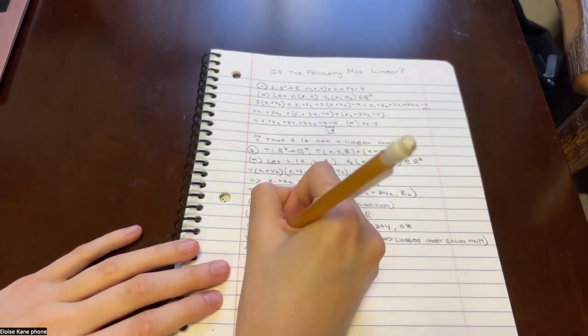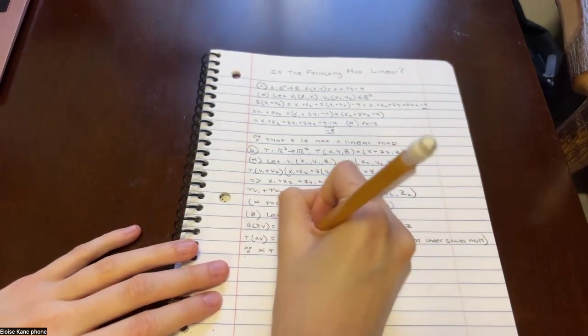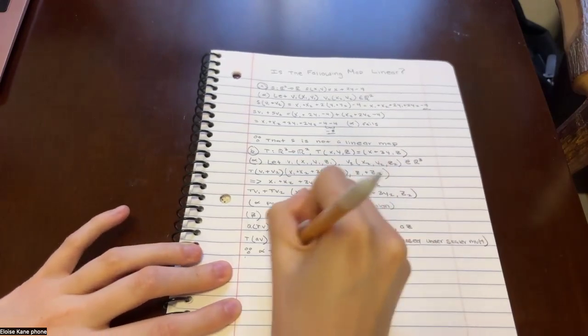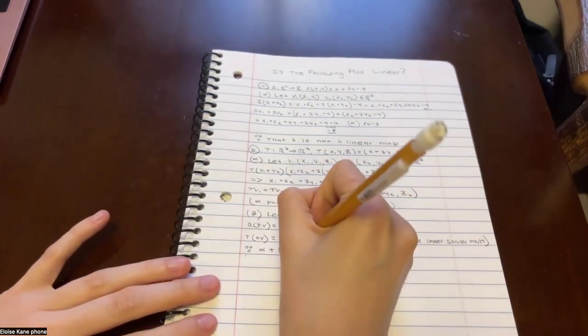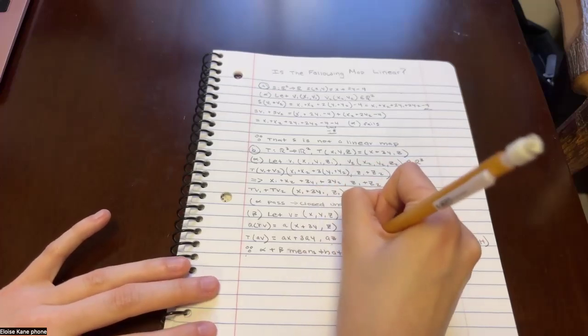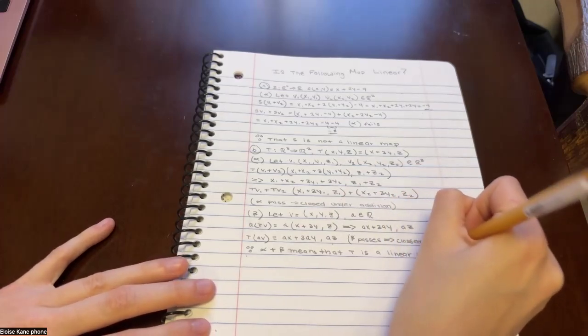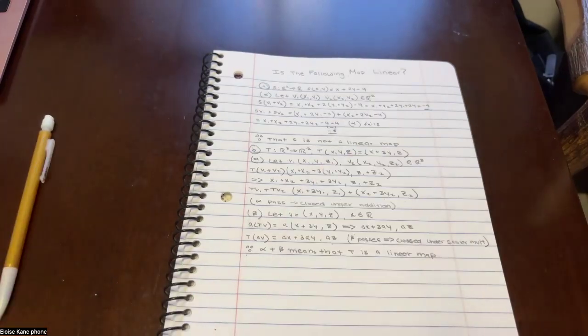Finally, alpha plus beta means that T is a linear map. Thank you guys all for doing math with me. If you have any questions, please throw them in the comments below. We just went through an example of one that wasn't a linear map and the other which was a linear map.